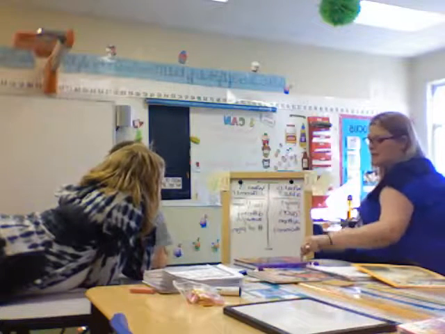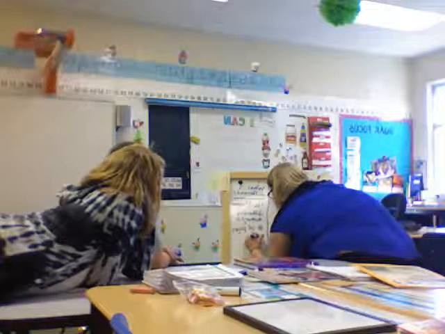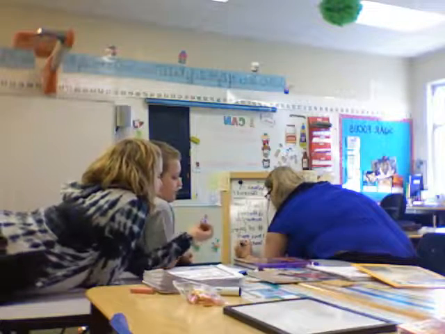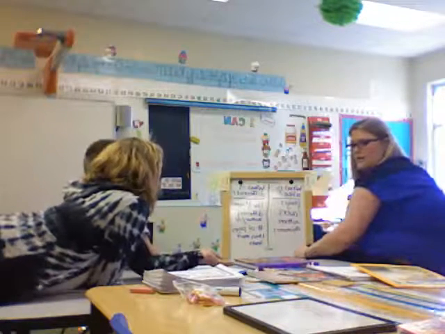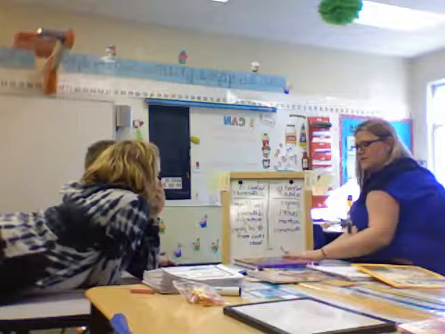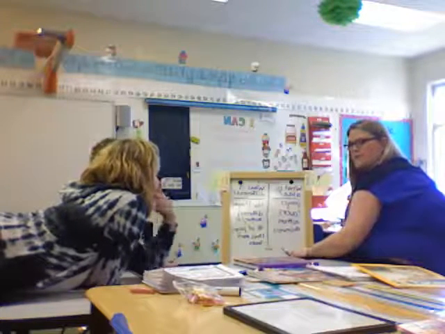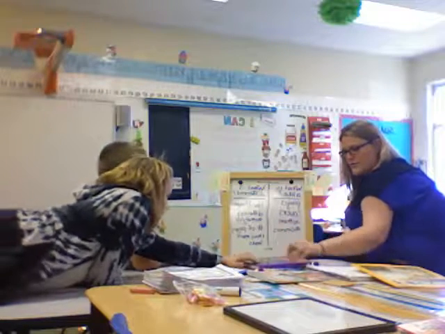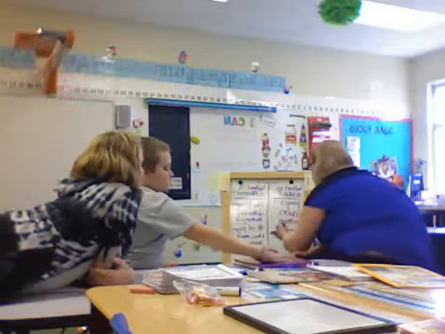Okay, and you said this one has more stories in it. Yeah. One has more books in it. They're both not the same. So let's think about their appearance. What's the same or different about their appearance? I thought this one kind of felt bumpy and this one felt smooth. Okay, so this is smooth and this one has texture. Yeah.